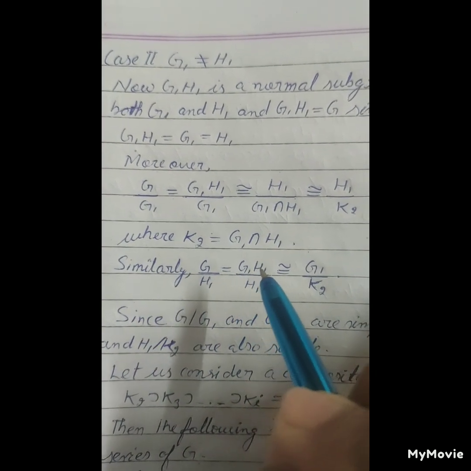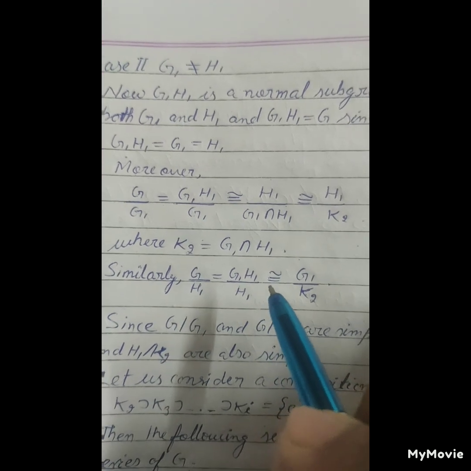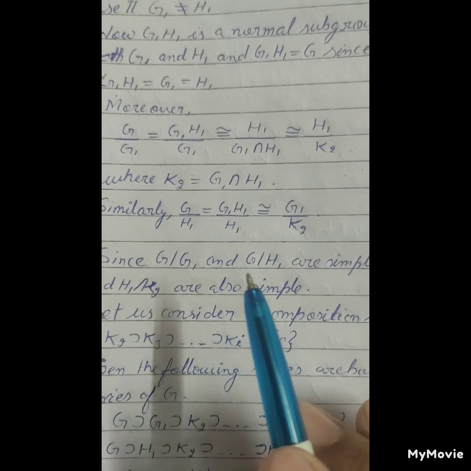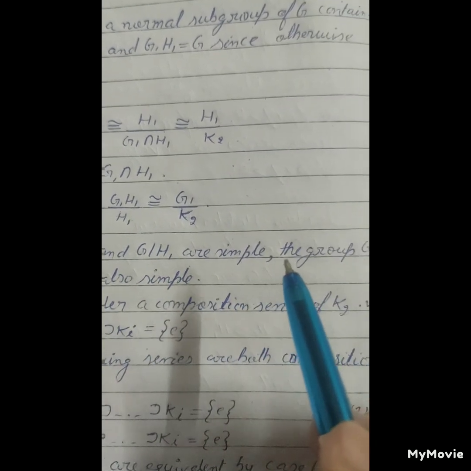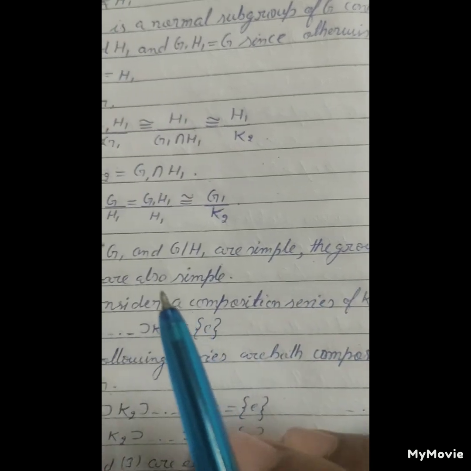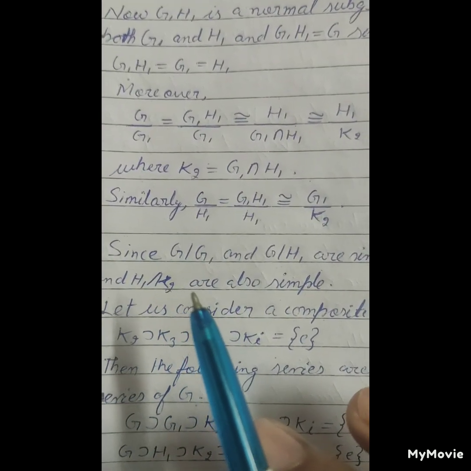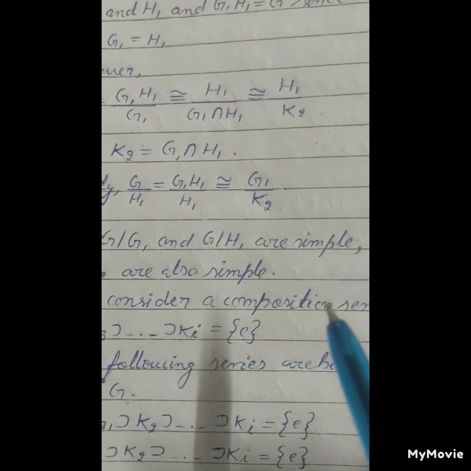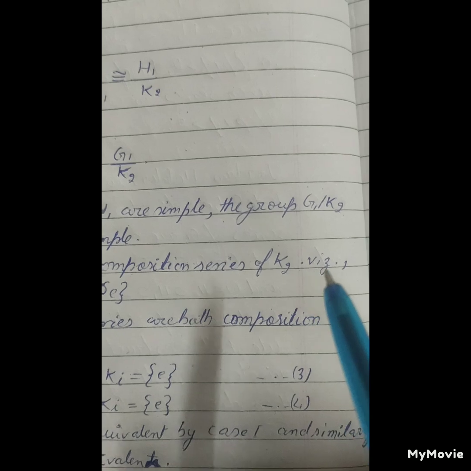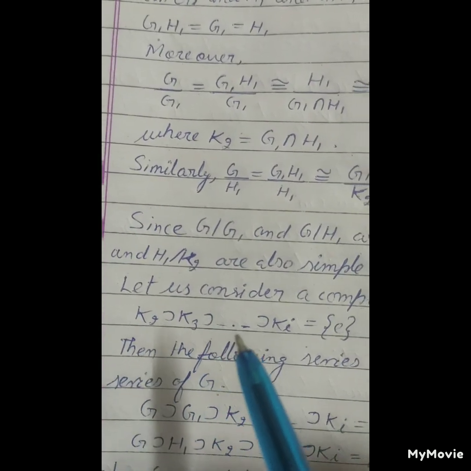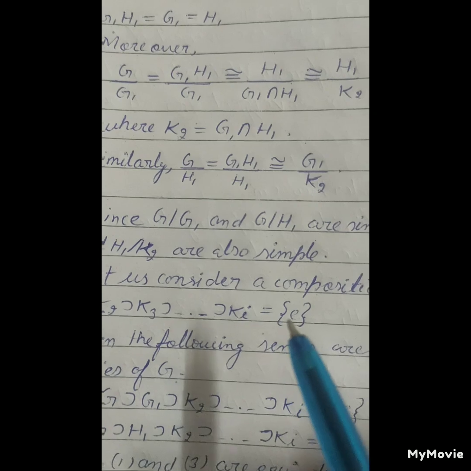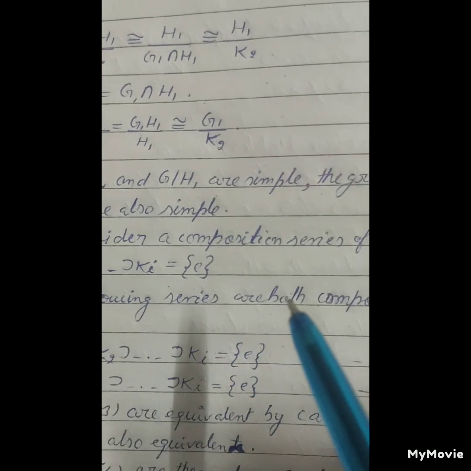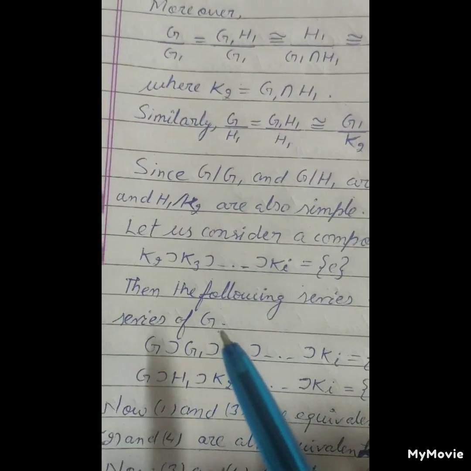Similarly, G/H1 = G1H1/H1 ≅ G1/K2. Since G/G1 and G/H1 are simple, the groups G1/K2 and H1/K2 are also simple. Now let us consider the composition series of K2, namely K2 ⊃ K3 ⊃ ... ⊃ Ki = {E}. Then the following series are both composition series.